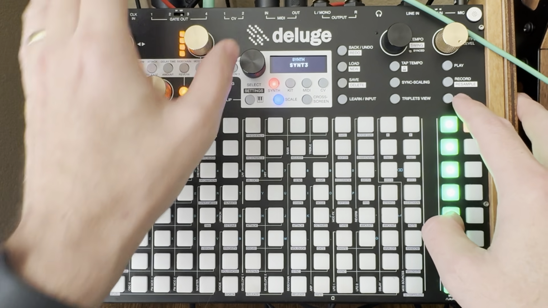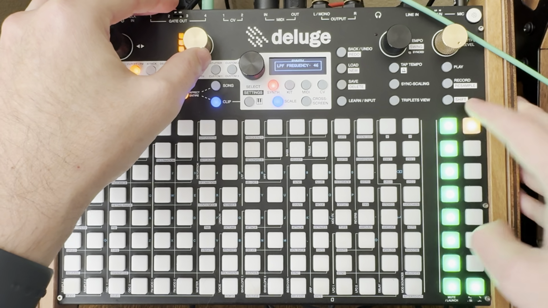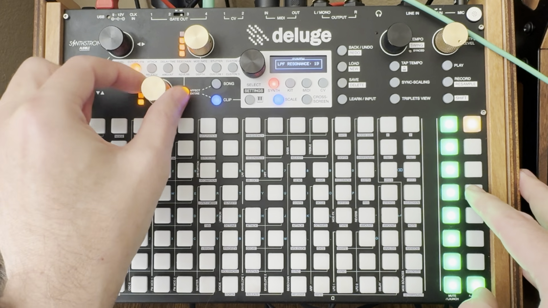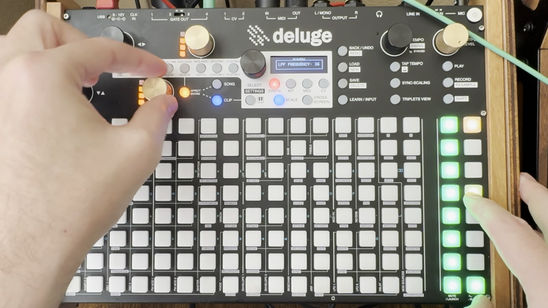All right. Next step is we're going to start messing with the filter. So the filter, I'm going to just roll it down a little bit and I'm going to crank the resonance because that's what's giving you.